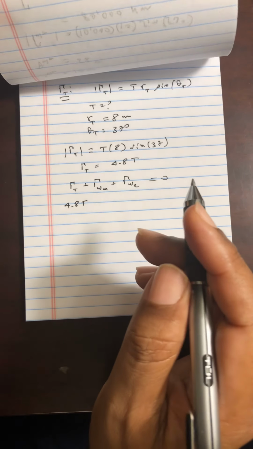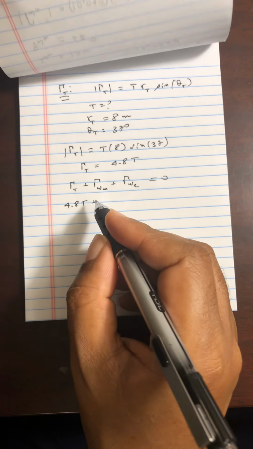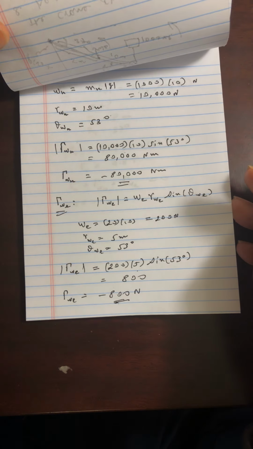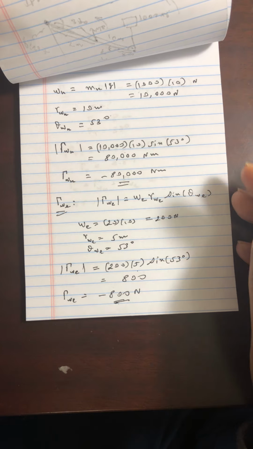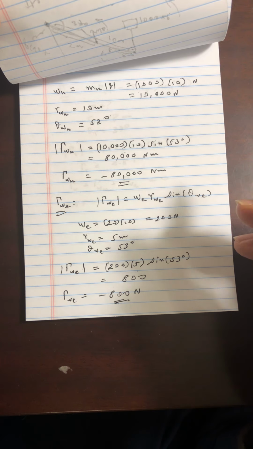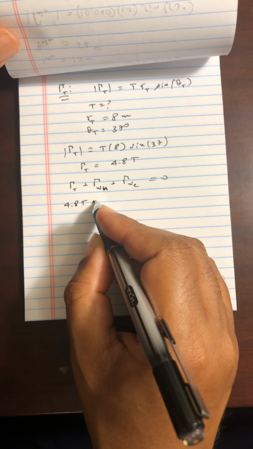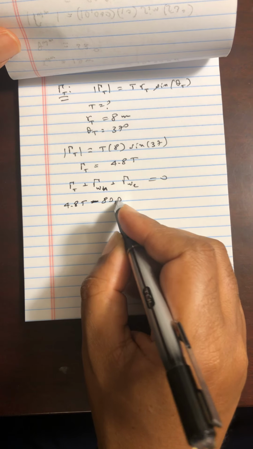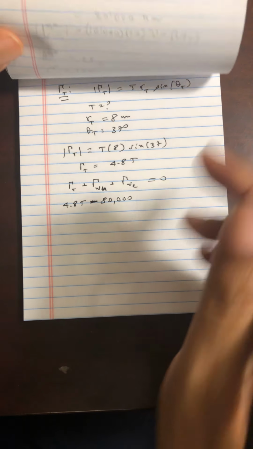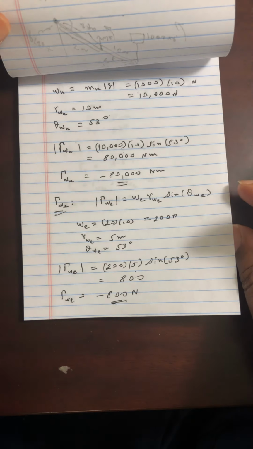And then the torque due to the weight of the hanging object is negative 80,000. And the torque due to the weight of the lever is minus 800, equals 0.